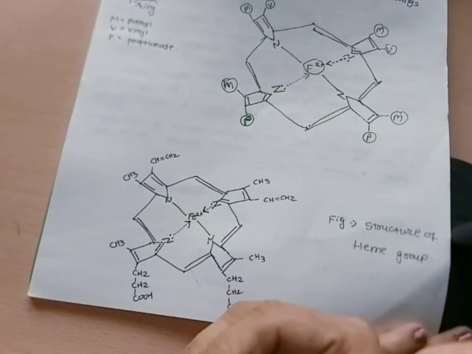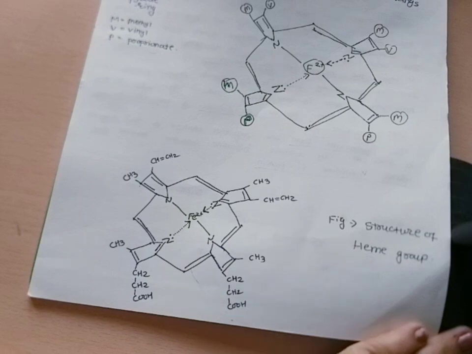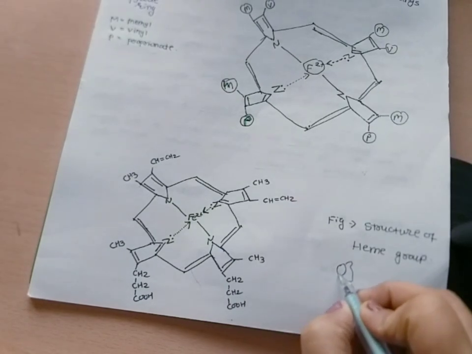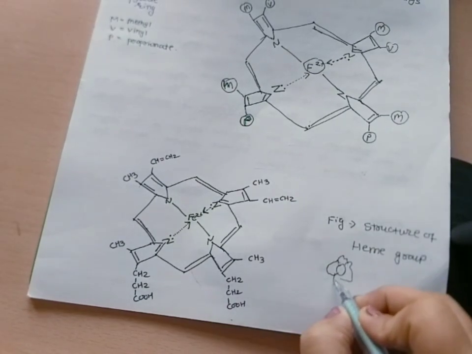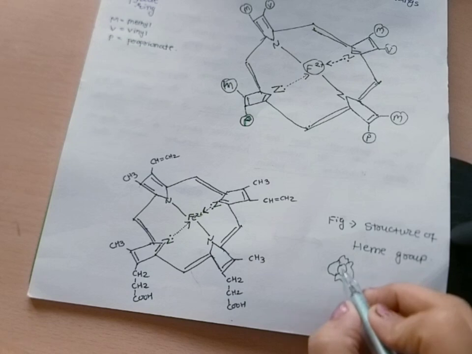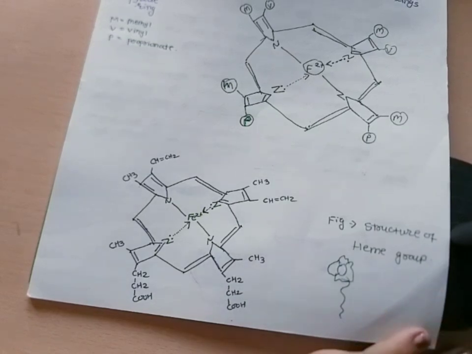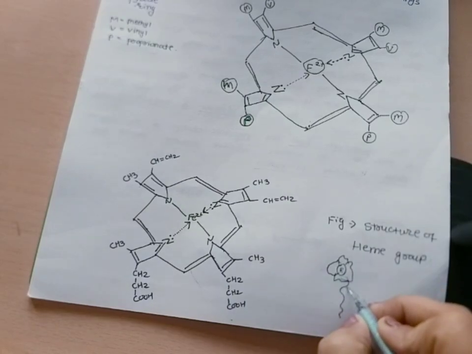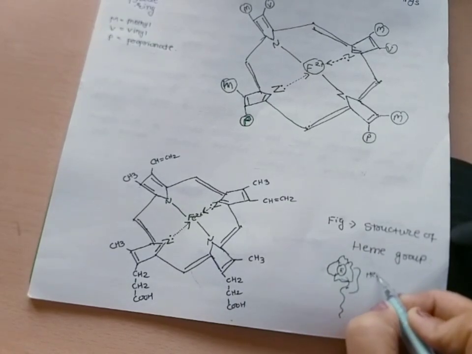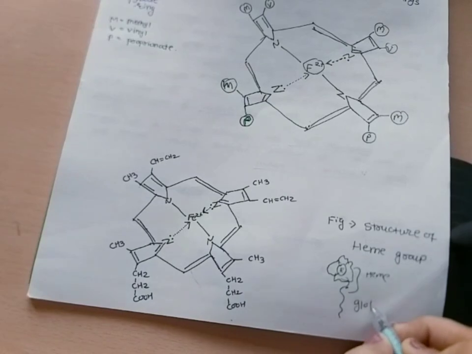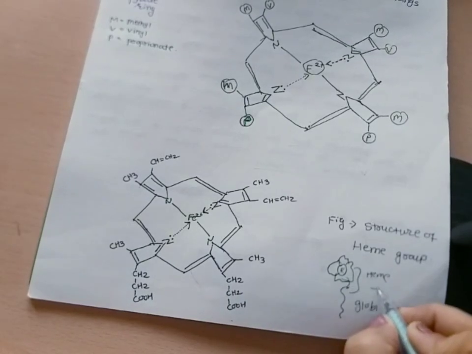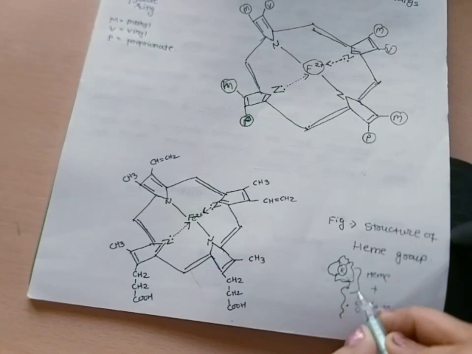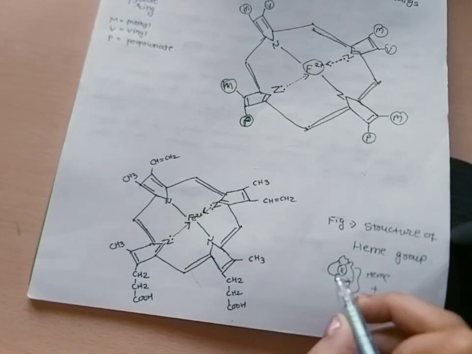With the 5th bond, this heme group will attach with the globin chain. Suppose we consider a flower: this is a heme group, and the heme group will attach with the globin chain. So the 5th bond will be formed by the iron atom and the globin chain, and that is how the heme and globin chain will attach to each other. So that will be by the fifth bond which is formed between the globin chain and the iron atom.